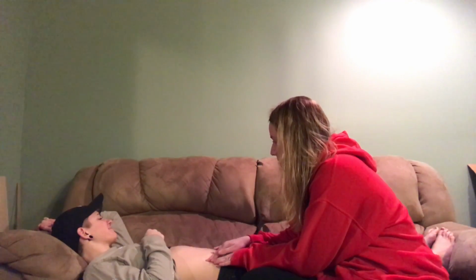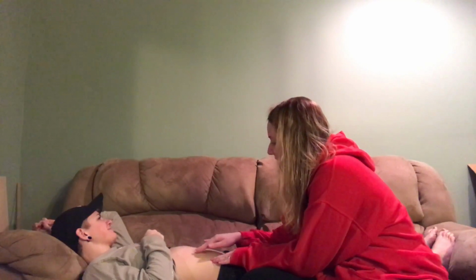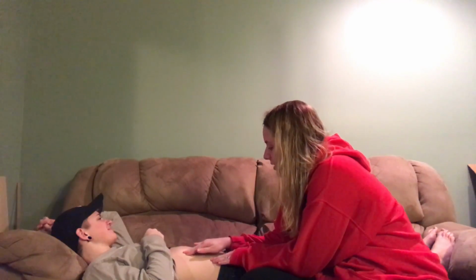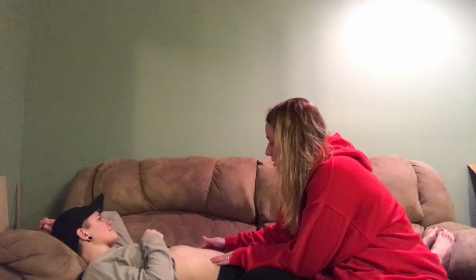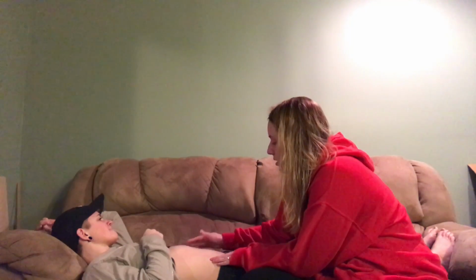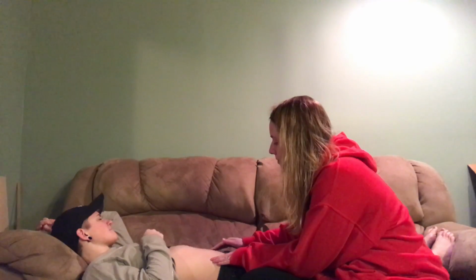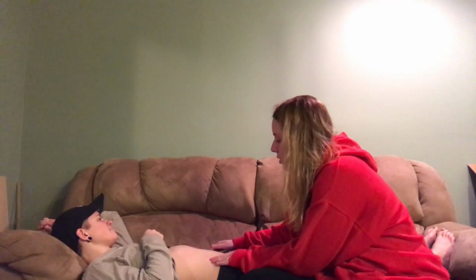Any pain or tenderness? So I'm minding that scar she has for any tenderness. Okay, everything felt normal. Now I'm going to go back in that same motion again, and I'm going to percuss.